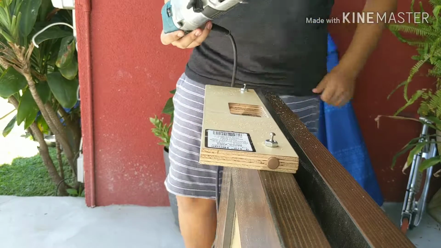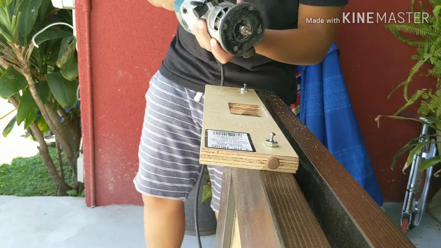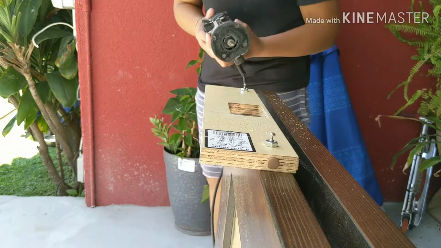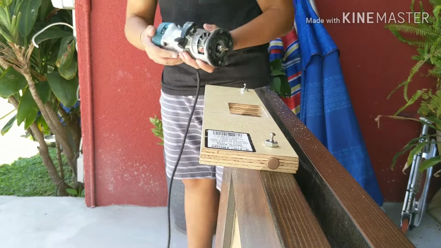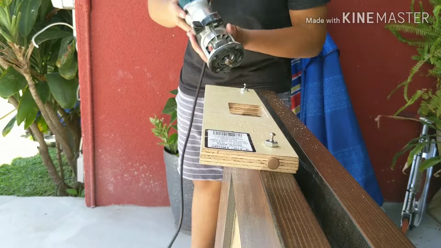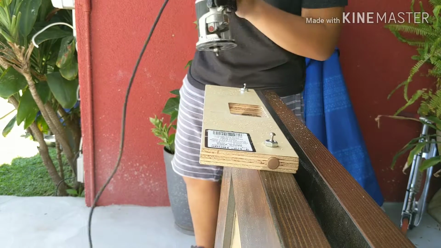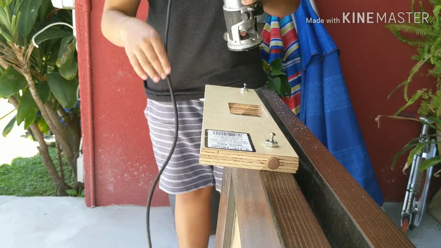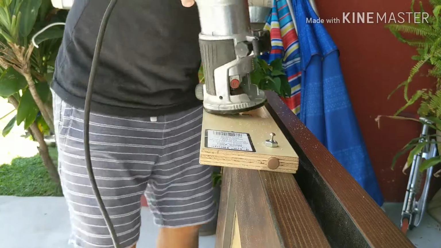Alright guys, this is what we call a router. Basically what this does is that it has a metal bit that spins at about 1,000 RPM, which is rotations per minute. Basically what I'm going to do is put it in the template, and go around and complete the template, and hopefully it'll give us the depth that we want. So you're going to see a demonstration right now.